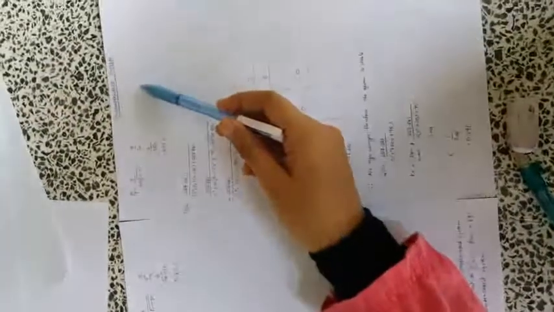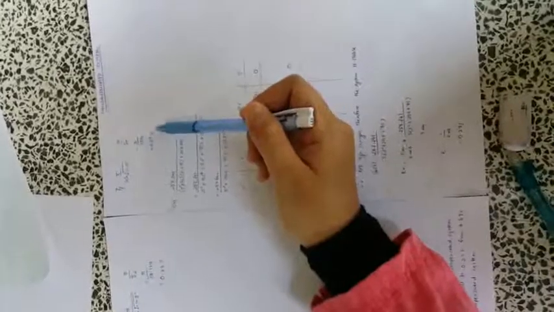We get 0.292. So for the comparison between the compensated system and the uncompensated system, we found that the peak time of the compensated system has been reduced to 0.22 seconds, compared with the uncompensated system, which is 0.89 seconds.